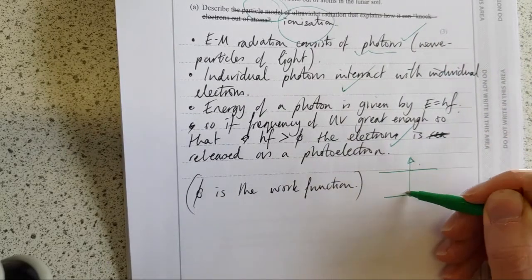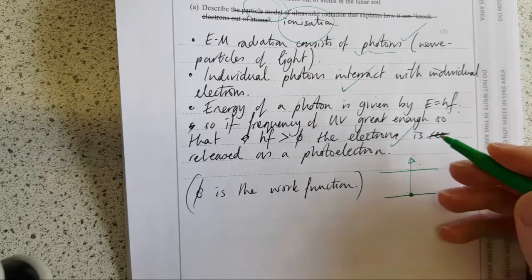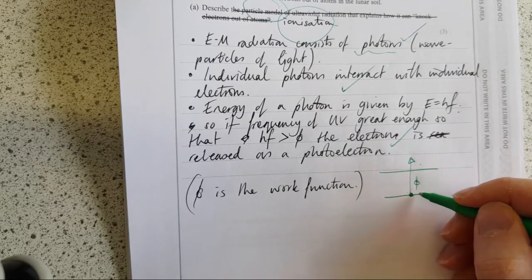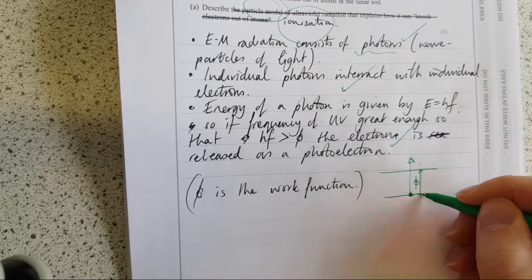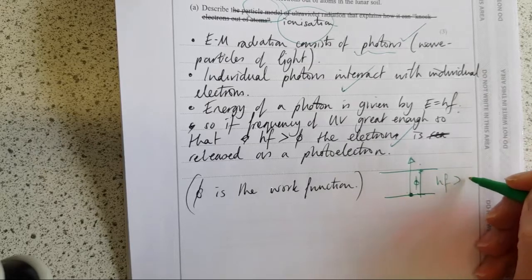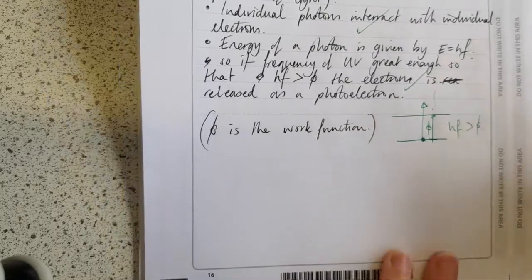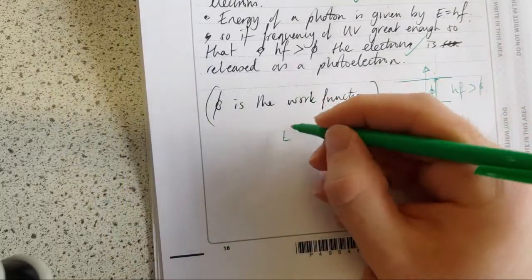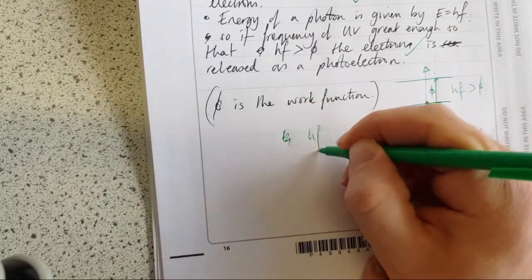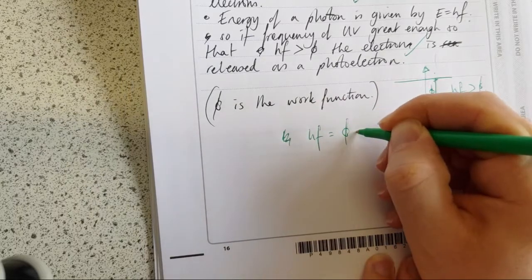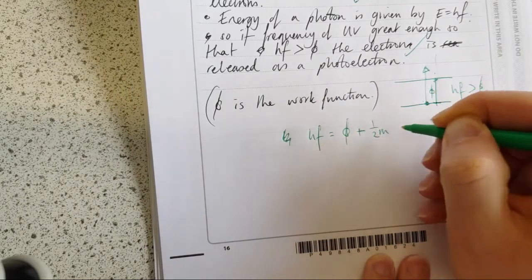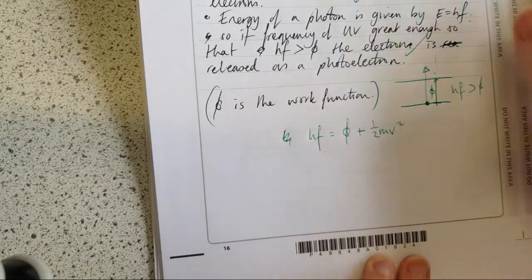So if the electron is at this energy level, then this is the work function between here and here, and you need hf to be greater than the work function. And then you'll have some kinetic energy as well. So this is all in Einstein's photoelectric equation, which is that the energy in the photon is equal to the work function plus the maximum kinetic energy of the photoelectrons observed.